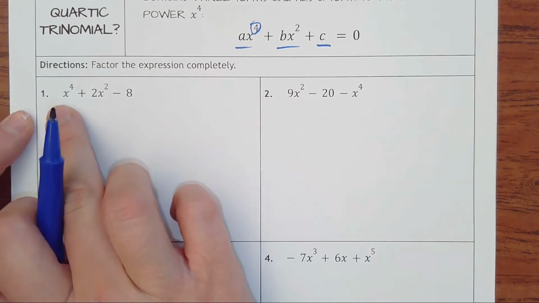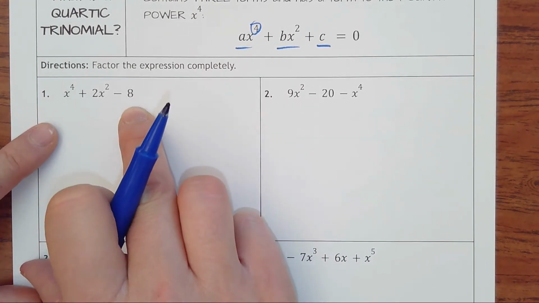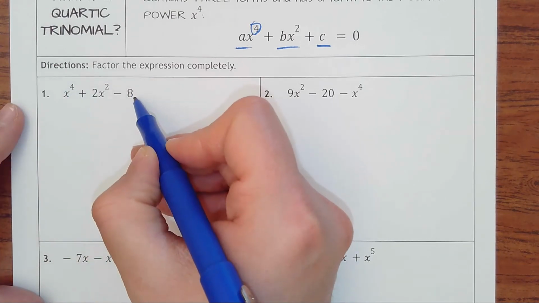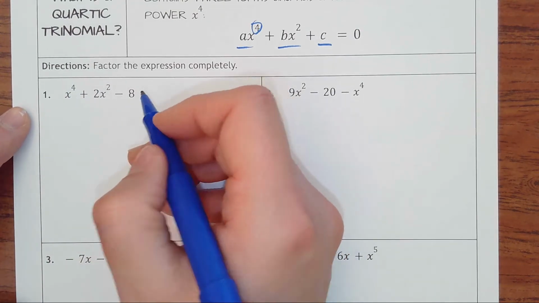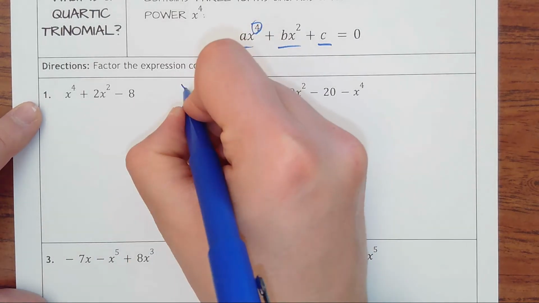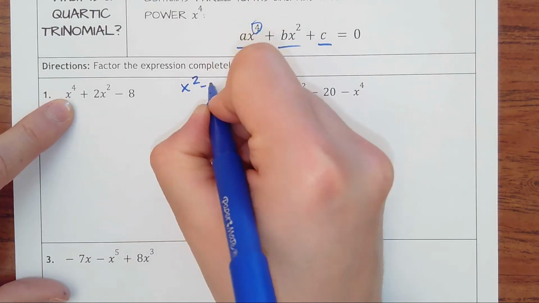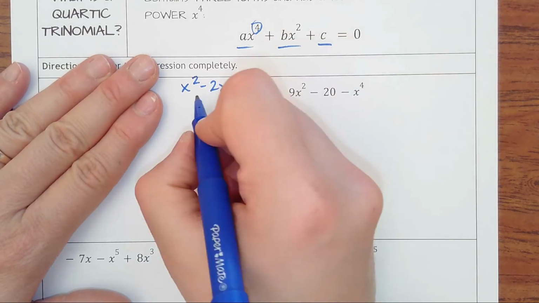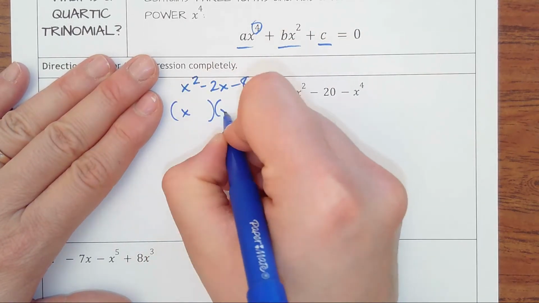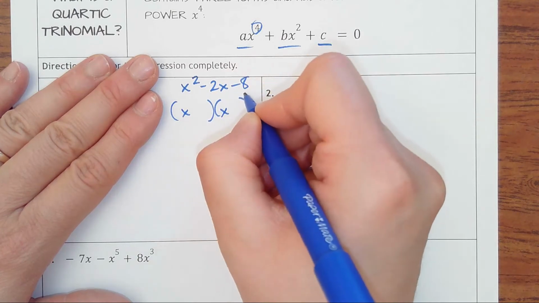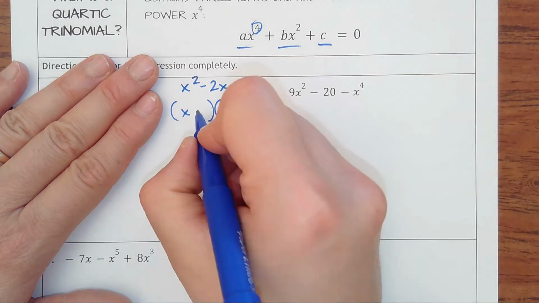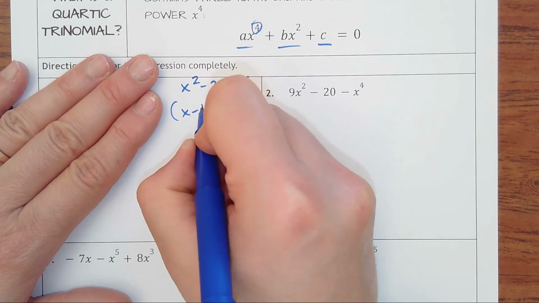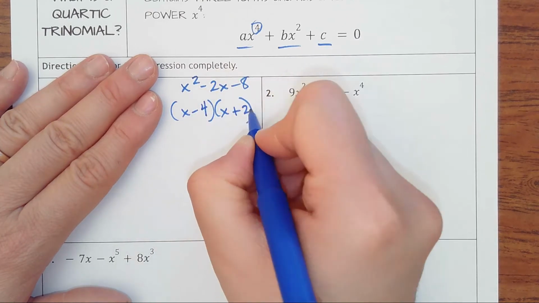So number 1, let's make sure we can't take anything out. Since this is a leading coefficient of 1, we can't take a number out, and this doesn't have an x to take out. So your next job would be to think about if this were x squared minus 2x minus 8. Remember how we factored these? We just thought x times x made the x squared. What two numbers multiply to make negative 8 that add to make negative 2, and that would be negative 4 and positive 2.